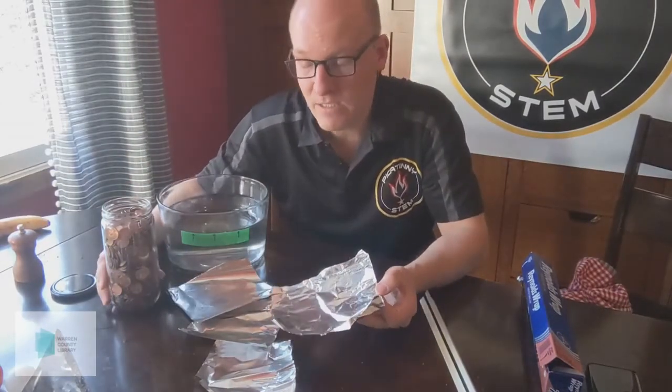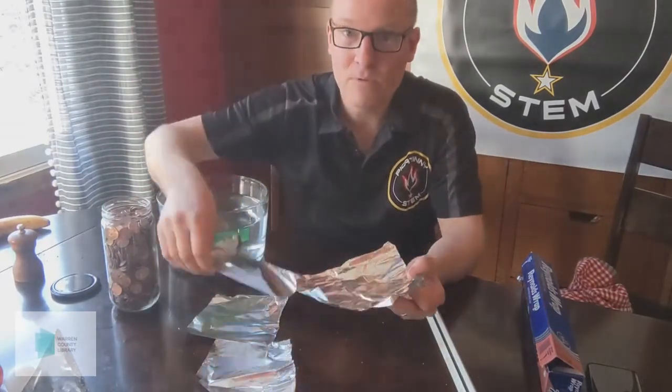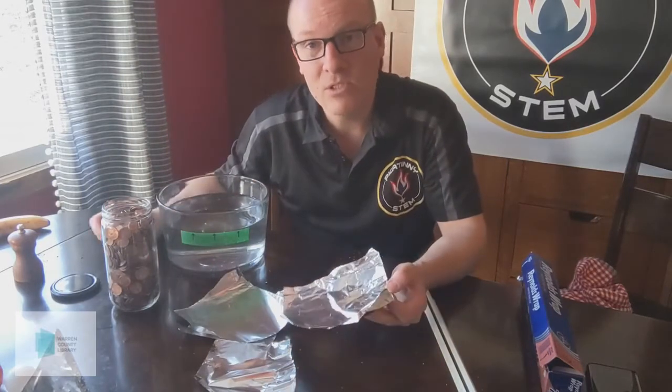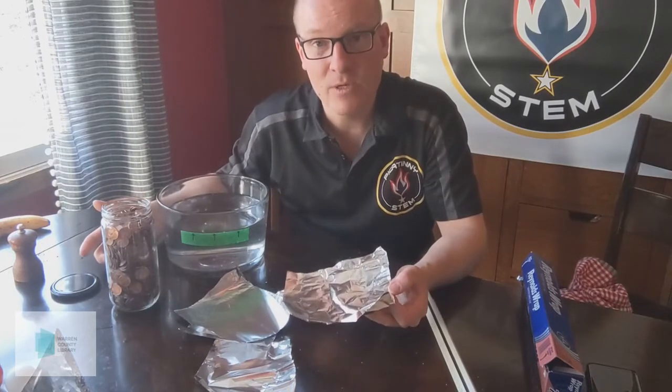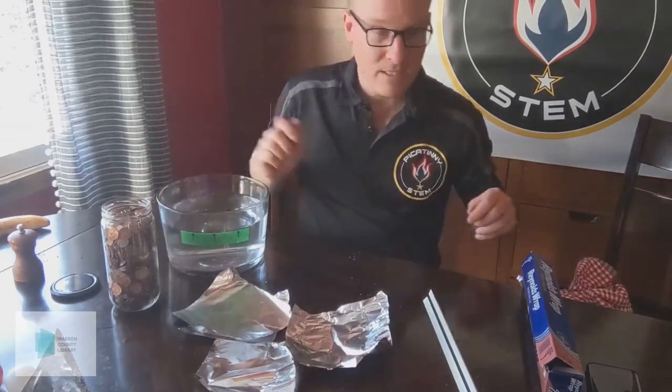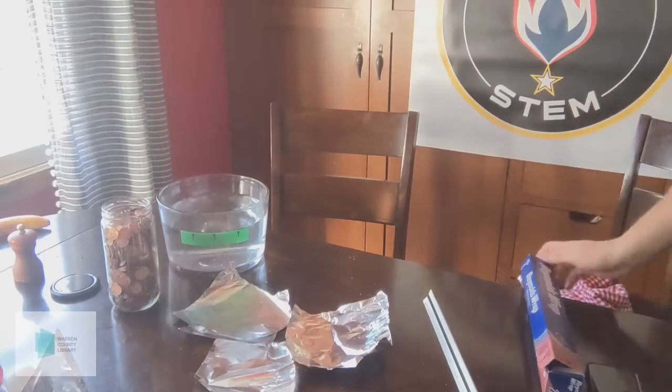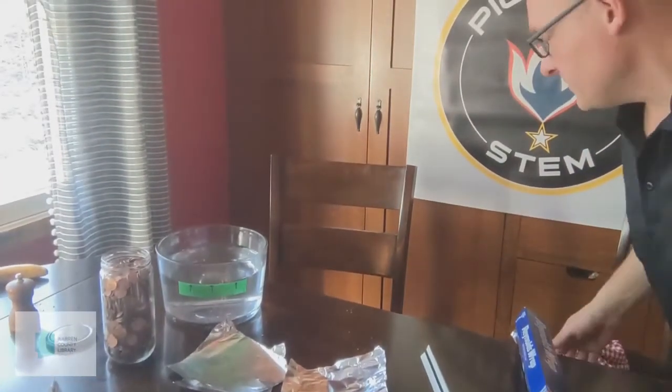And what you're going to find is you've got multiple iterations. Design something, try it, see what worked, try it again, see what worked, try it again, and see what worked. And work through all those different designs and see if you can come up with a boat that can hold, I don't know, 20, 30, maybe 40 pennies, right?